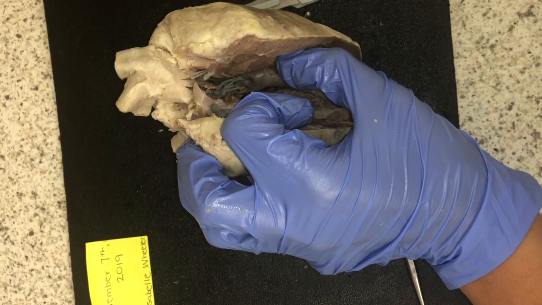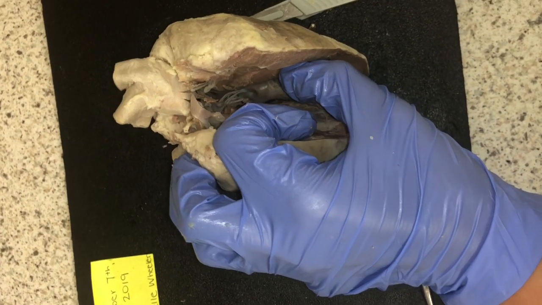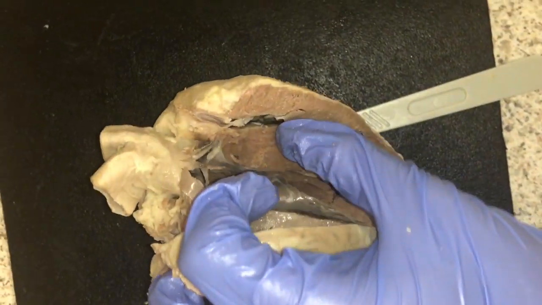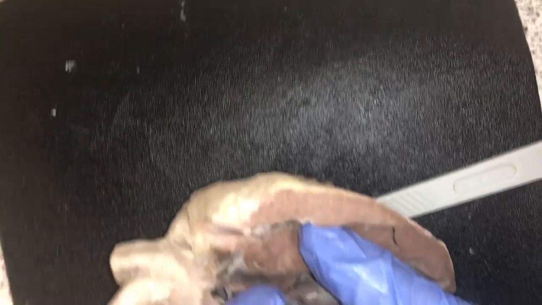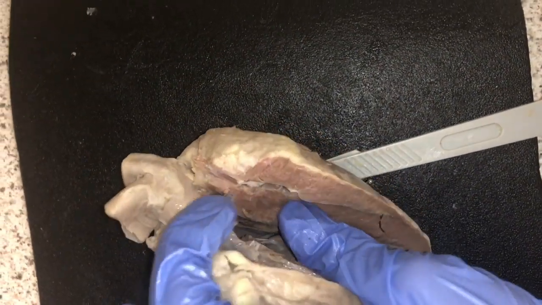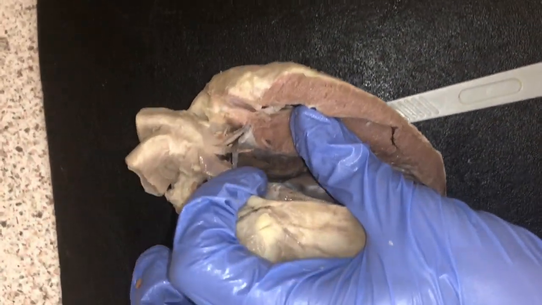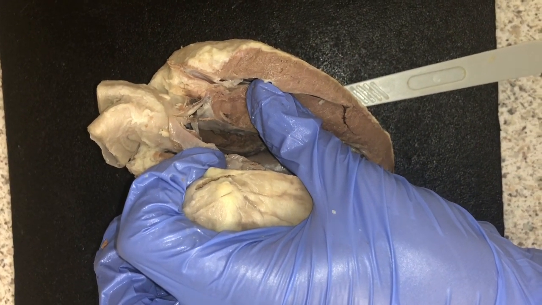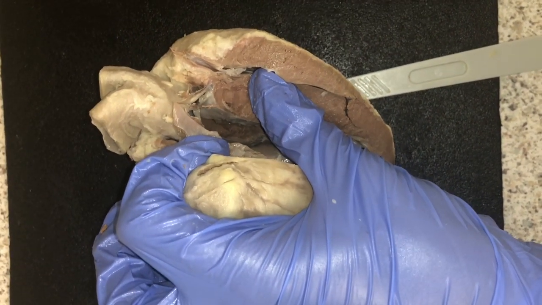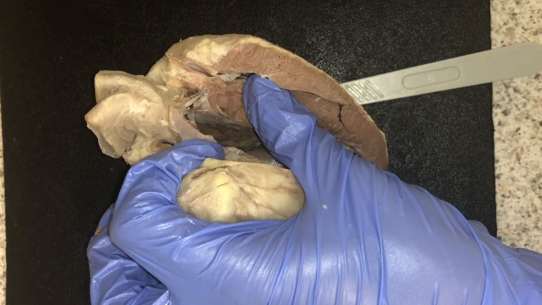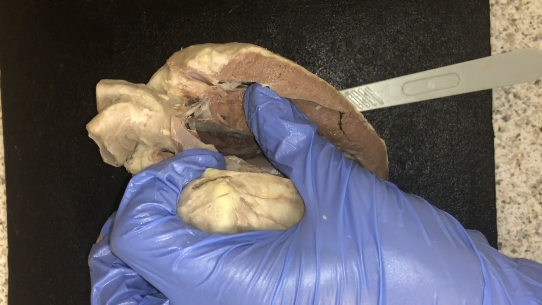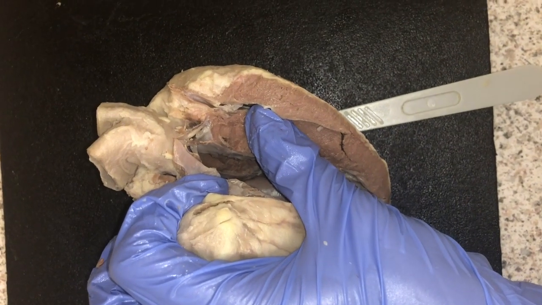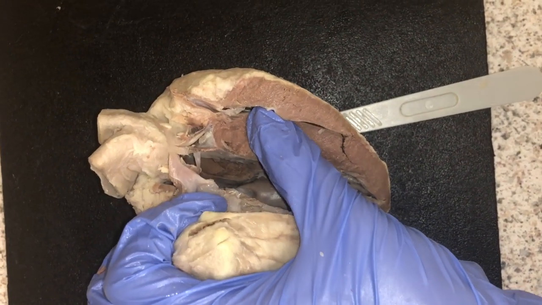Here is the internal anatomy of the left side of the sheep's heart. So I cut into the left side of the heart to see the left atrium. So the left atrium is located right here, right there. The left atrium is one of the 4 chambers of the heart located on the left posterior side. Its primary roles are to act as a holding chamber for the blood returning from the lungs and act as a pump to transport blood to the other areas of the heart.